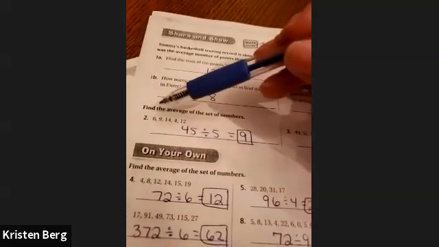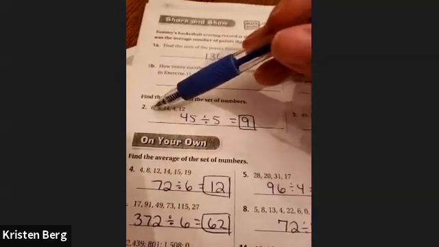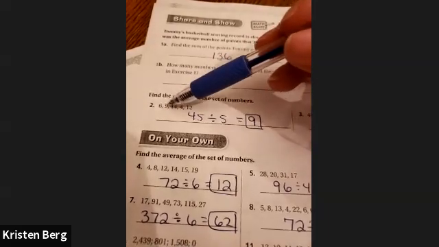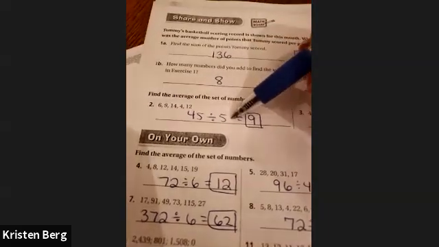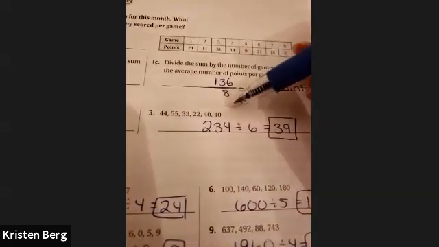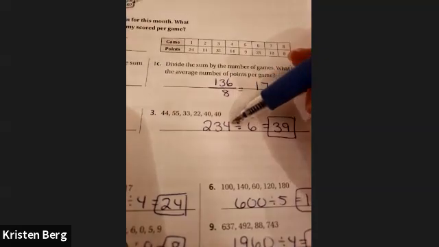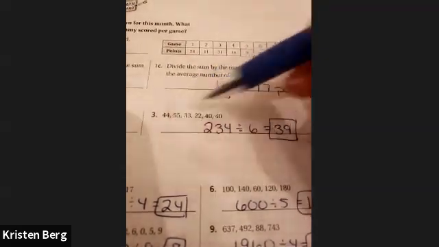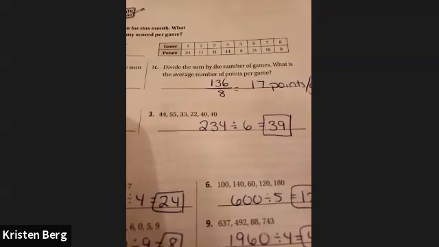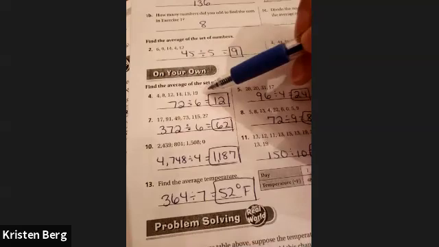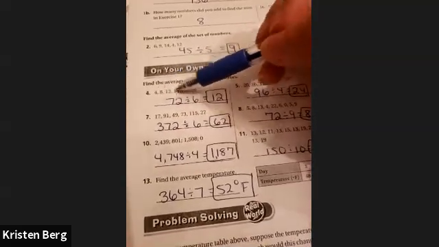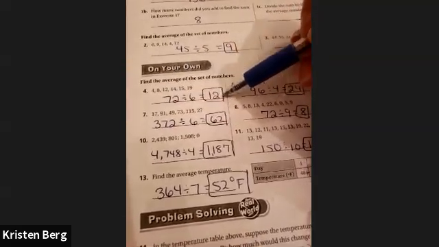Next, I just did this very quickly. Again, I used my calculator, so you can use that too. You add up all these numbers, and since there are 5 numbers, then you would divide by 5, which comes out to be 9. Here you just add up all these numbers. If you did it correctly, it would be 234, and then you divide by 6 because there are 6 different numbers, and your average would have been 39. Here, same thing, add up all of these, it would have been 72, then divide by 6 because that's how many numbers you just added, and you would have gotten 12 as an average.